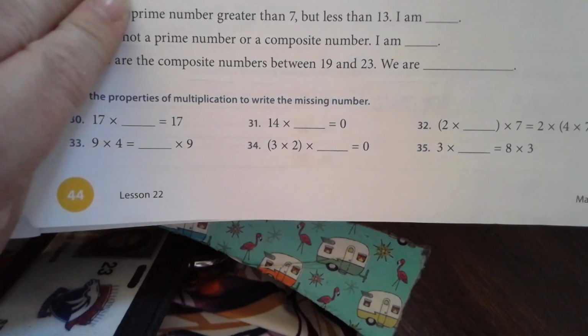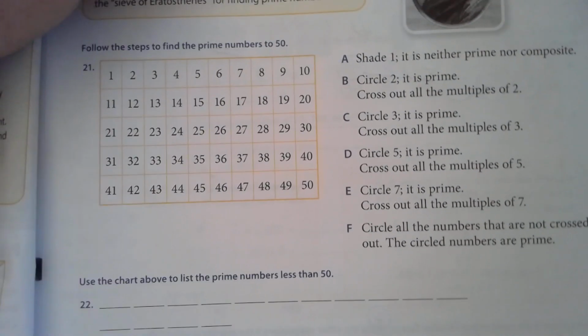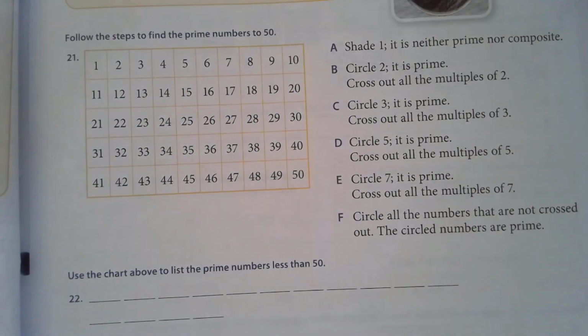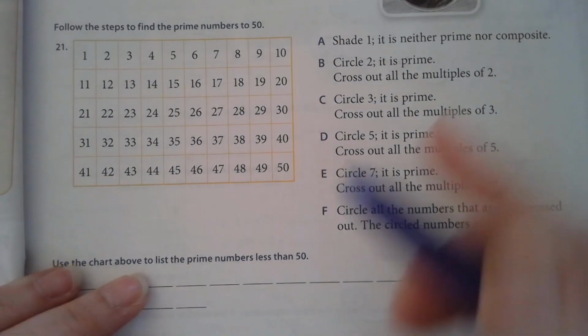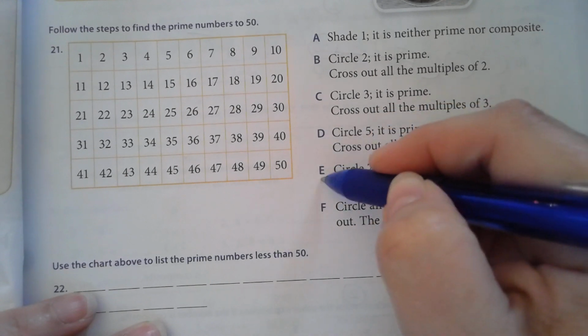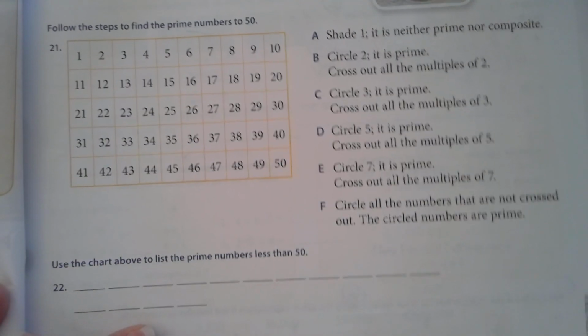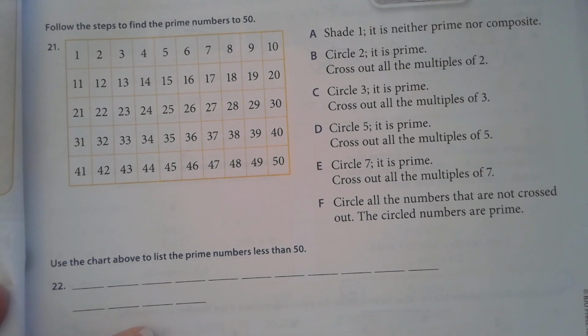All right, let's look at the back real quick. Now, I want you to be very careful and take your time with number 21. Do not make this more difficult than it is. You've got 1, 2, 3, 4, 5, 6 instructions to follow. You need to follow them exactly as they're written and go from there. So look at letter A.